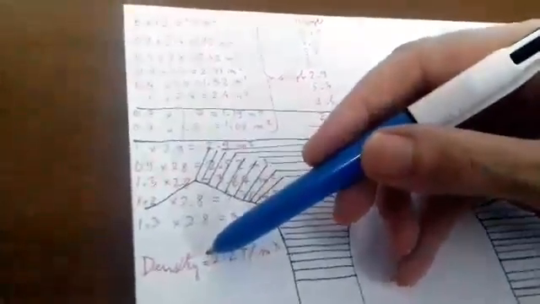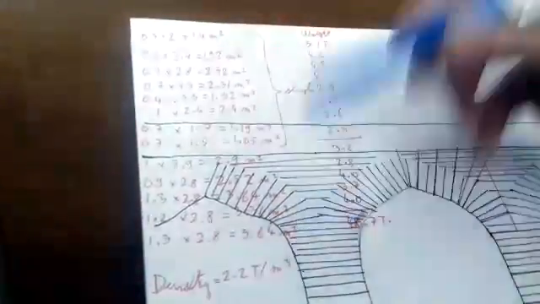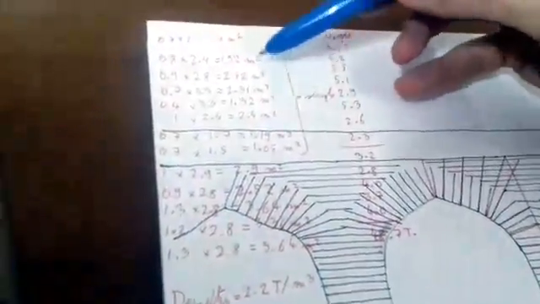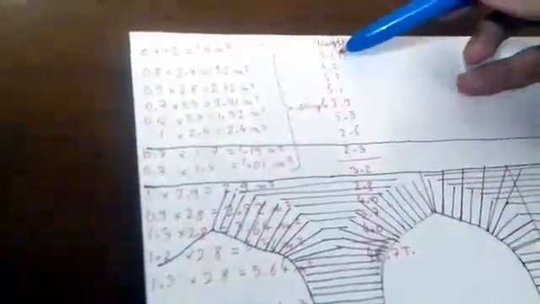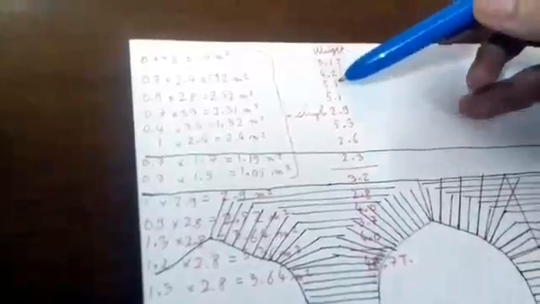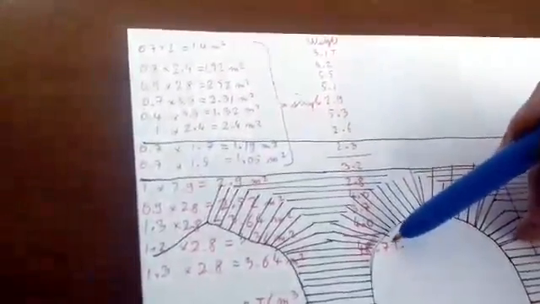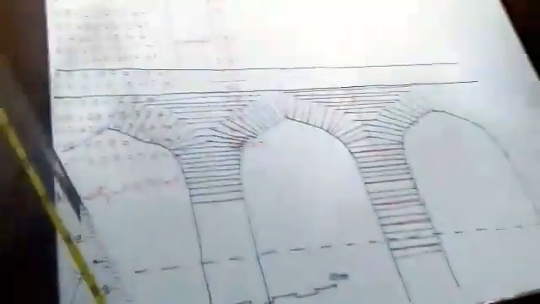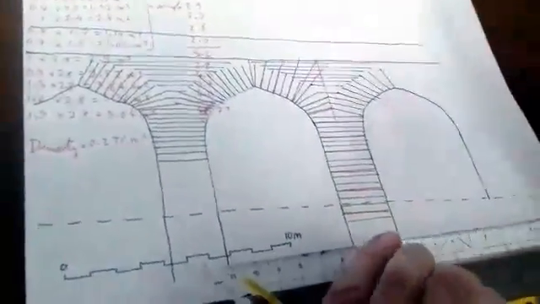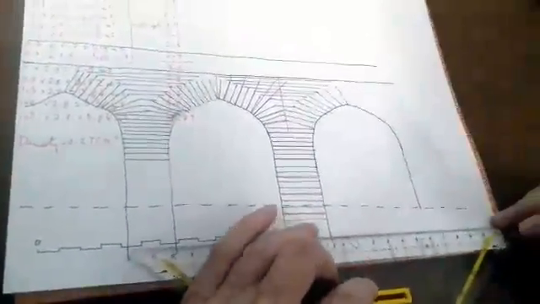Multiplying by the density 2.2 ton per cubic meter, we get the weight of each portion, 3.1 ton, 4.2, and so on, and the sum is 48.7 ton. So now we can trace the scale of forces by supposing 2 millimeter per ton, it will fit.